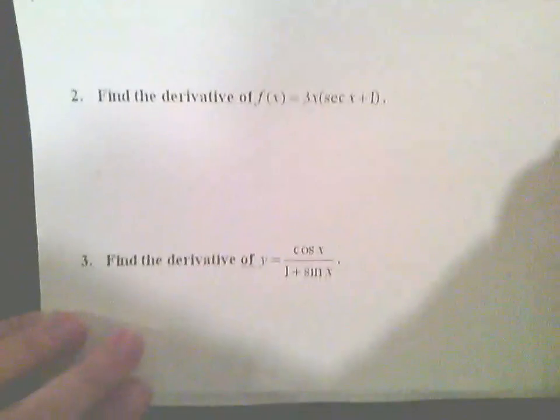Sorry. Let me double check how I stapled this thing. Oh, there they are. Okay. I just stapled these wrong. I thought they weren't there.